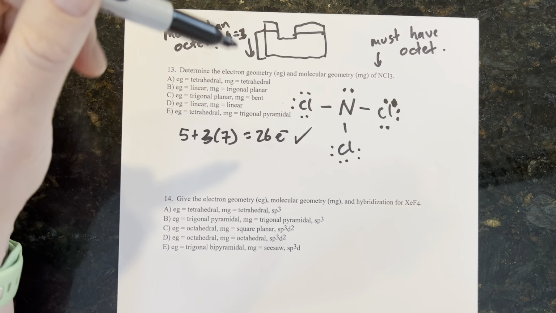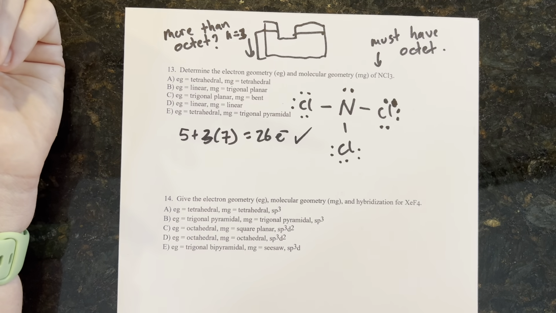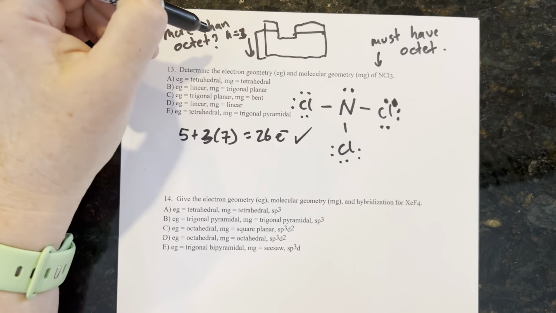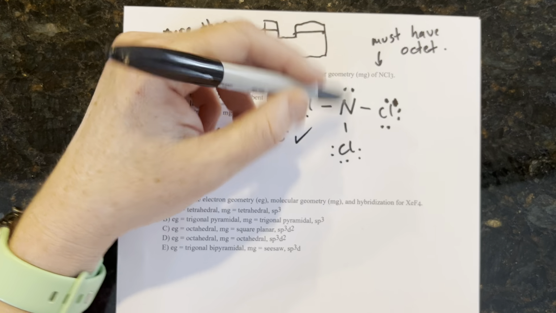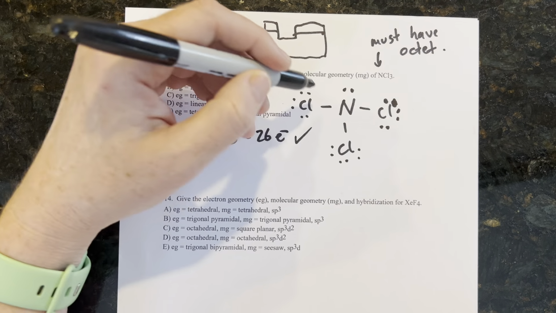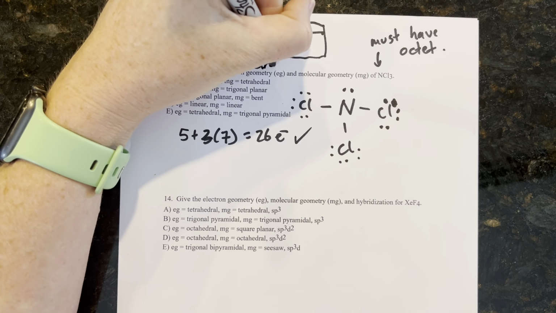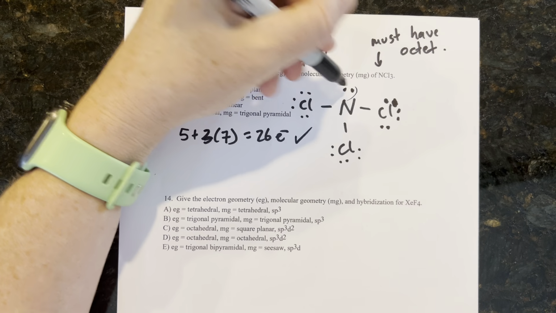But I like to have a better understanding of it rather than just memorize it. These are 4 groups that are trying to get away from each other as much as possible. That's like when I stood in class and put my hands in the air and twisted my torso. This is tetrahedral electron geometry, again because it has 4 electron groups.